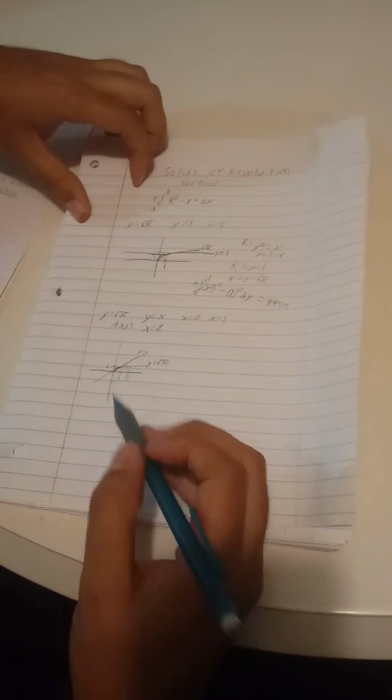It's very small, I know it's hard to see, but this is going to be your axis. Since you're rotating around 2, it's going to have to extend another 1, so it's going to go to 3.